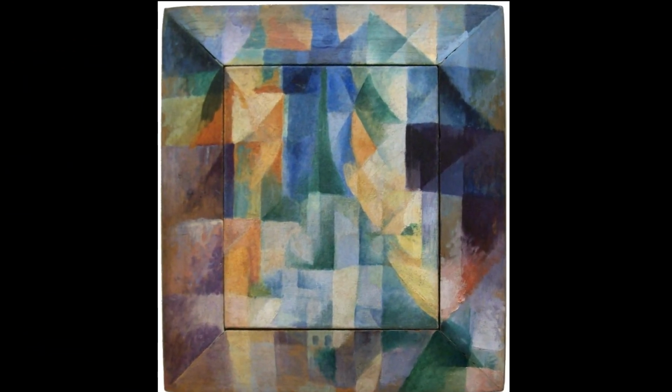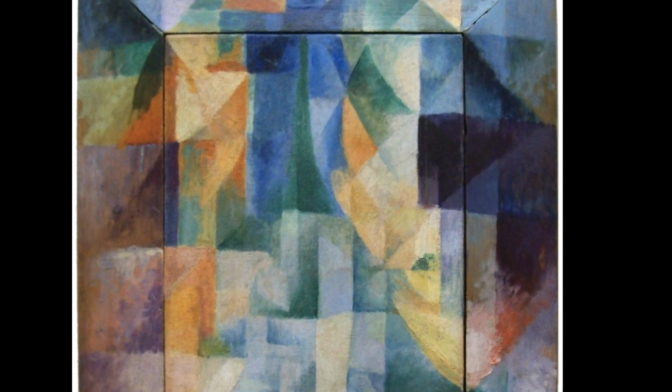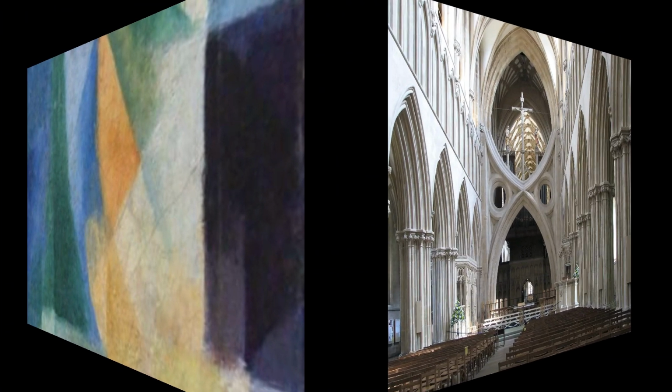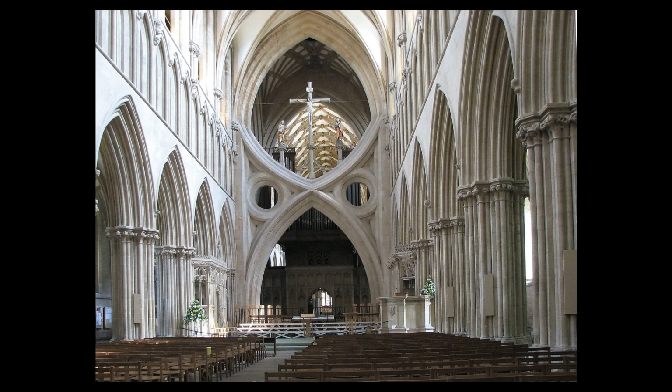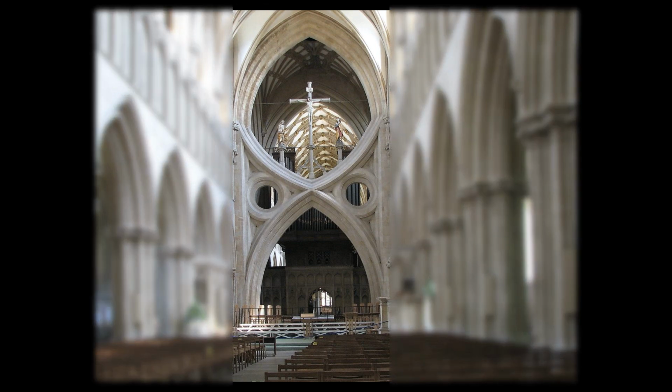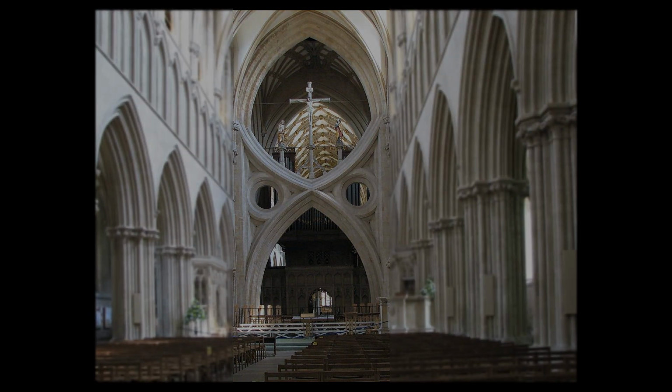This can also apply to abstract work, where color and value are not tied to real things, but we can still tell one shape from another by seeing how their edges interact. There is no actual line, but we can still tell the shapes apart. In architecture, as in nature, we can tell where one form ends and another begins because they all have their own edge. In Wells Cathedral, the scissor arch serves as the end of one space and the beginning of another.